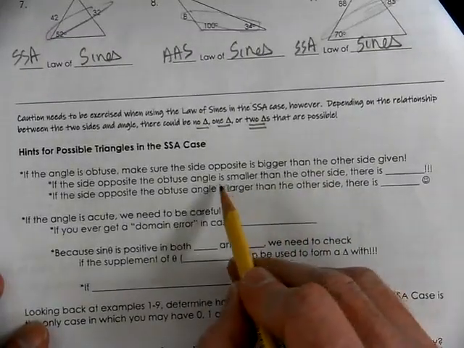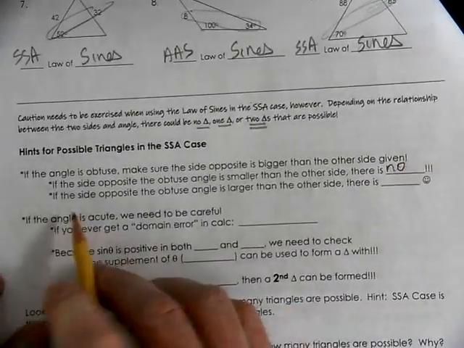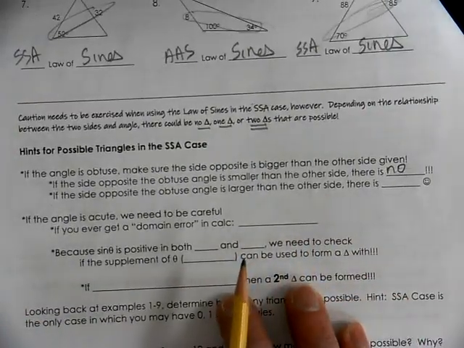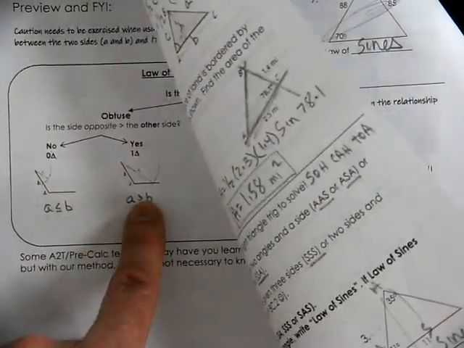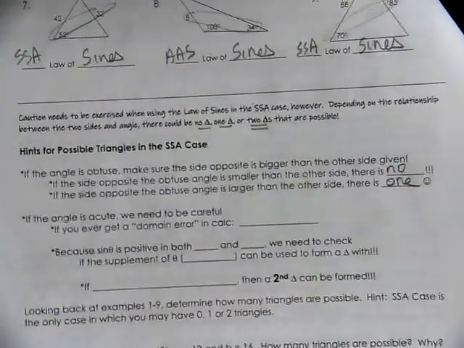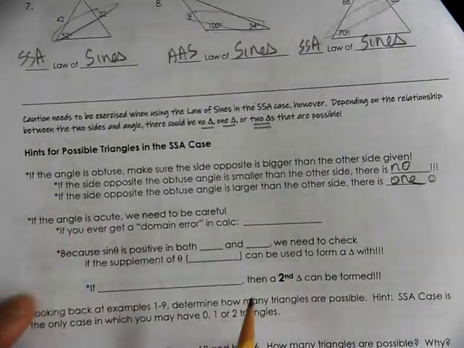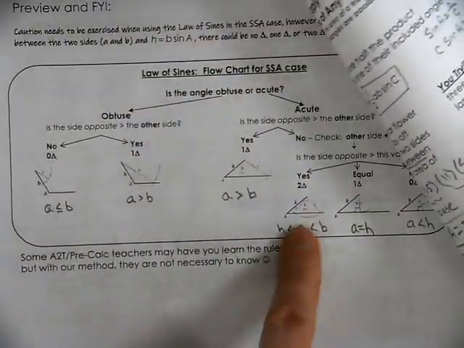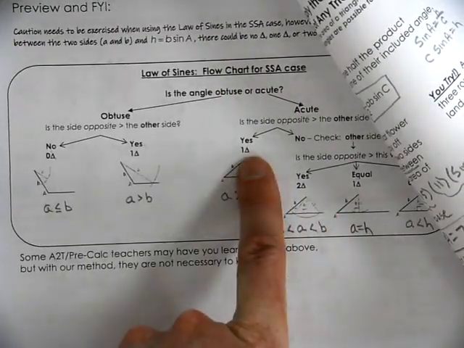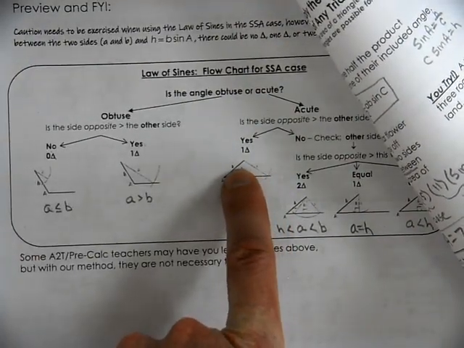So if it's smaller than the other one, then there is no triangle. If the opposite side from the obtuse angle is longer than the other side, that was this situation, greater than the adjacent side, then there would be one triangle. If the angle is acute, we need to be careful. That's this situation over here. We have more messes happening in this case. We have a situation where we're going to have one triangle if the opposite side is greater than the adjacent side.